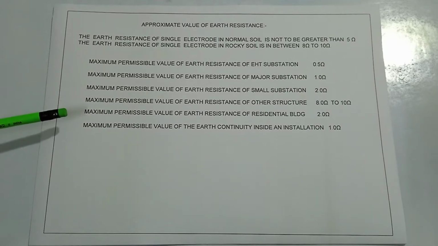Maximum permissible value of earth resistance of a residential building is 2 ohm. Maximum permissible value of earth continuity inside an installation is 1 ohm. Okay, next.